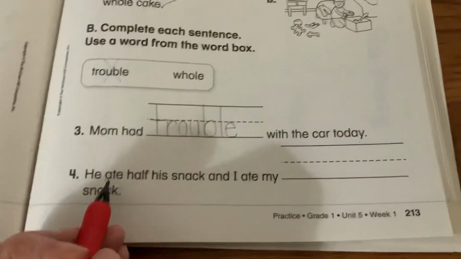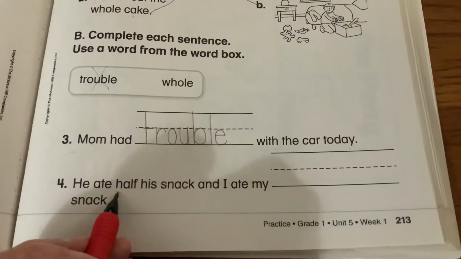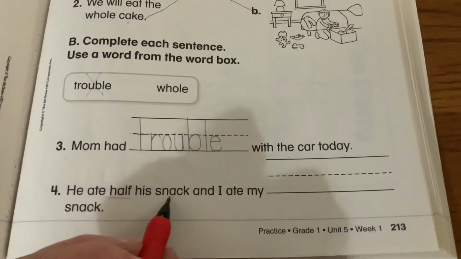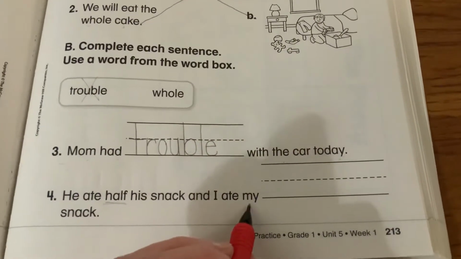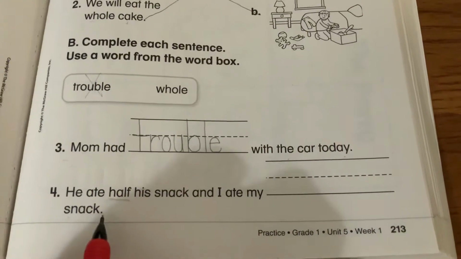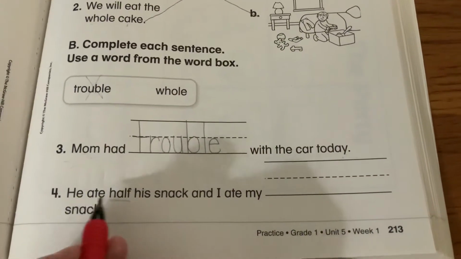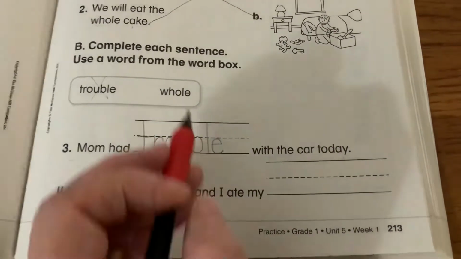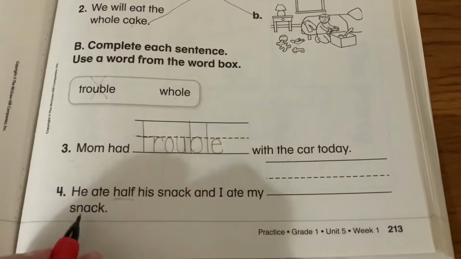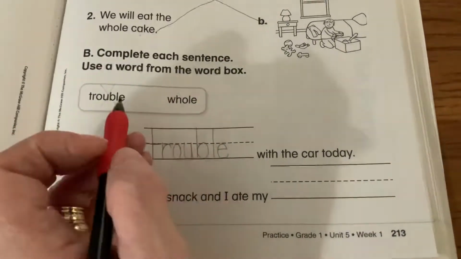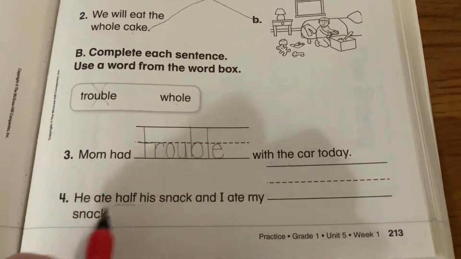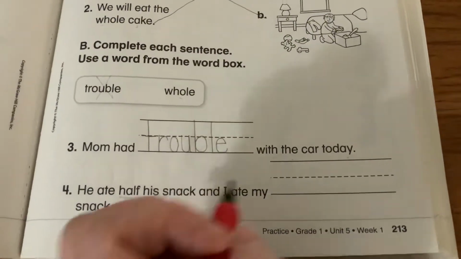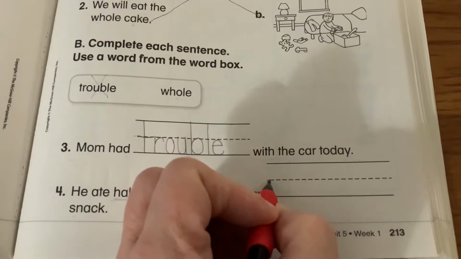Okay, he ate half. There's a word that we're learning in math, half. He ate half his snack, and I ate my whole snack. So it wouldn't be he ate half his snack and I ate my trouble snack, would it? So I ate my whole snack. I ate the entire thing.